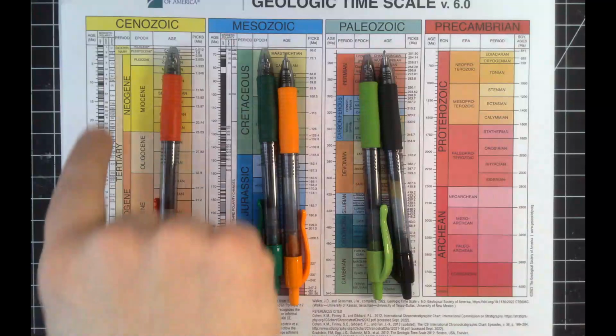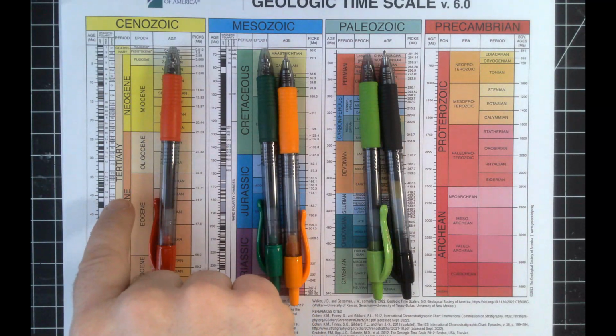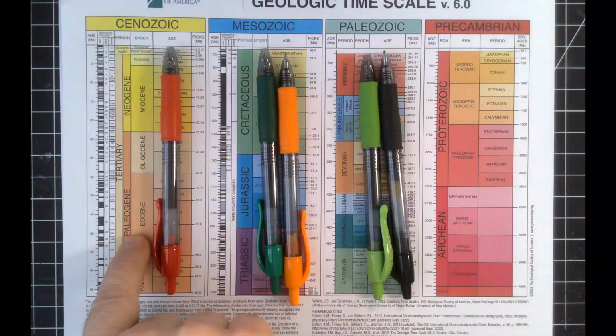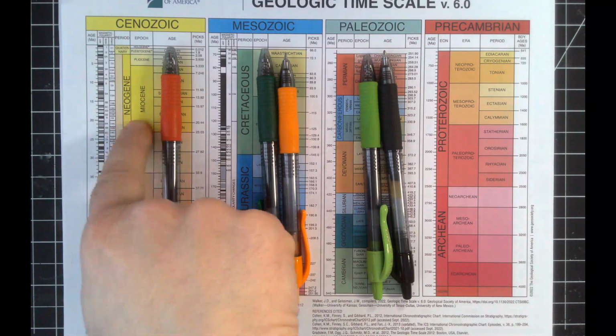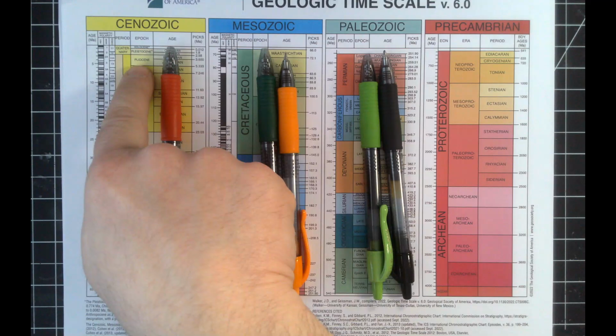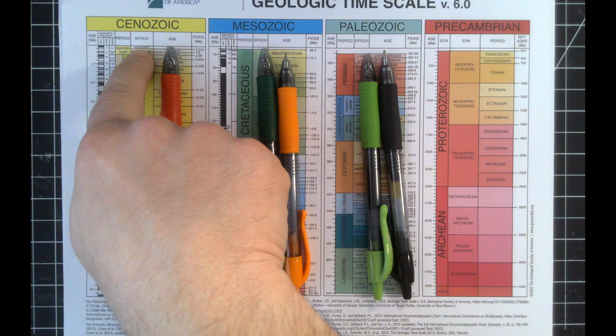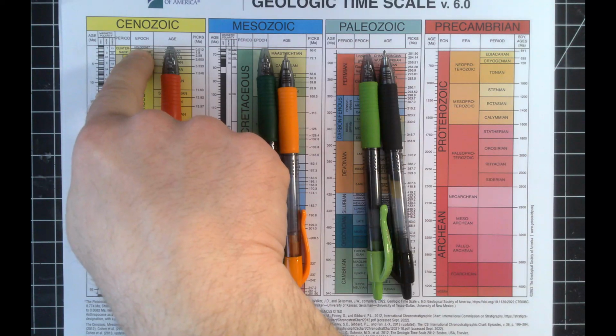Then we can take each of those sections and break them down into the epochs. And that's what we're going to be looking at here. So we're going to be looking at the Paleocene epoch, the Eocene epoch, the Oligocene epoch, the Miocene epoch, the Pliocene epoch, the Pleistocene epoch, and finally the Holocene epoch, which is what we live in currently.